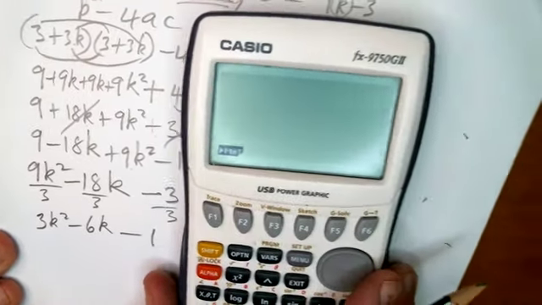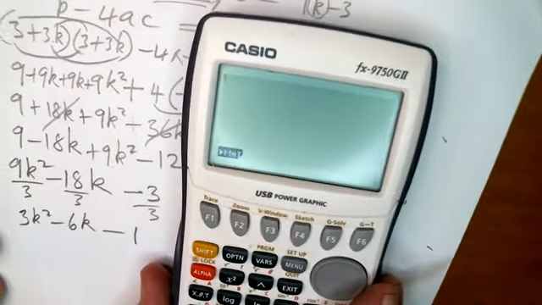So I'm going to go menu. Let's go 8, 2, 1, and let's see what we've got. From the previous calculation, this one is a 3, it looks like. I've got a -6, and I've got a -1. And where do I end up here? So I solve that.